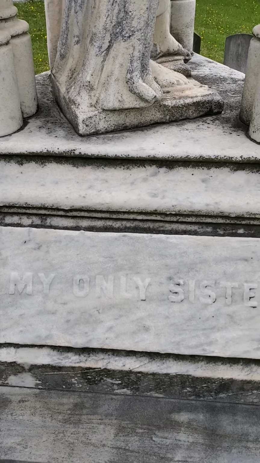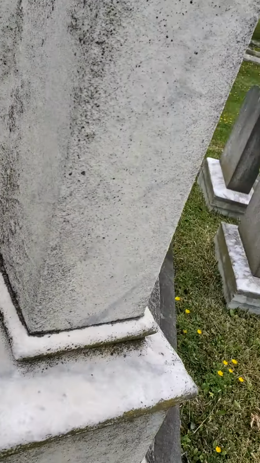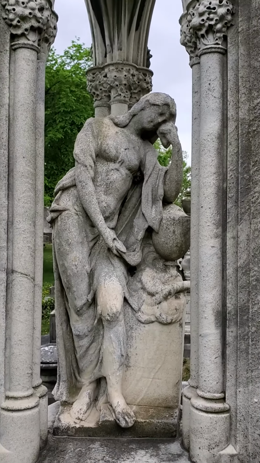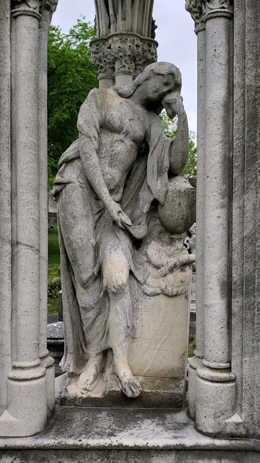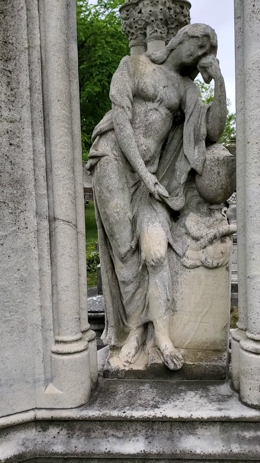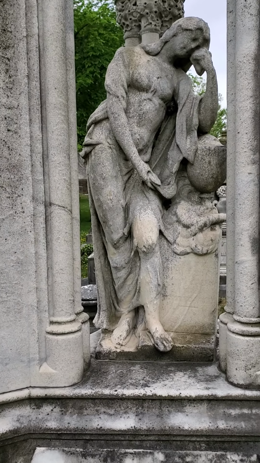This was originally built for Mary Joseph Weston, the only sister. And we have the mourner here in the middle. Now, a lot of people don't realize the mourners of the human race are usually the females, the women.